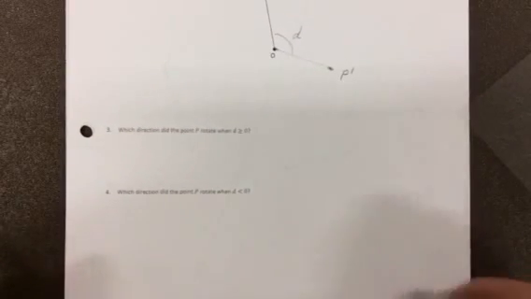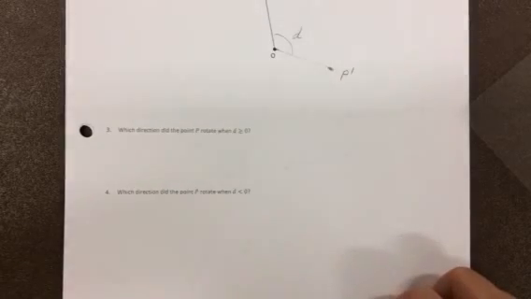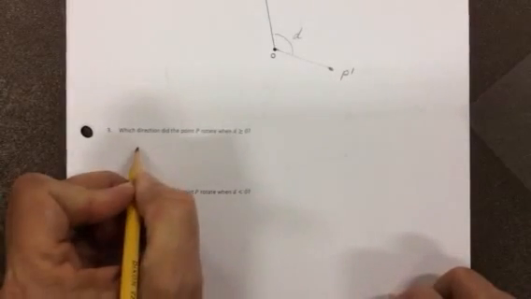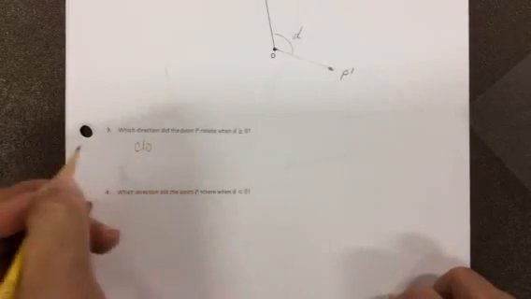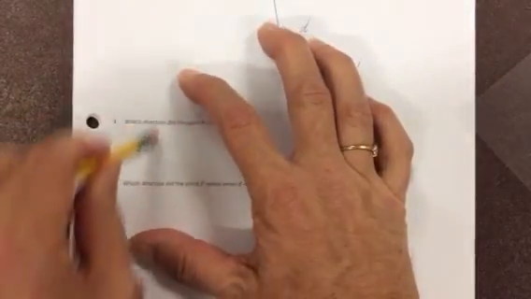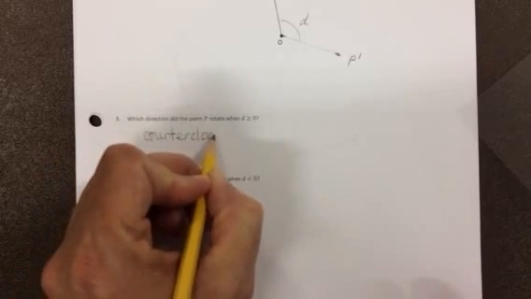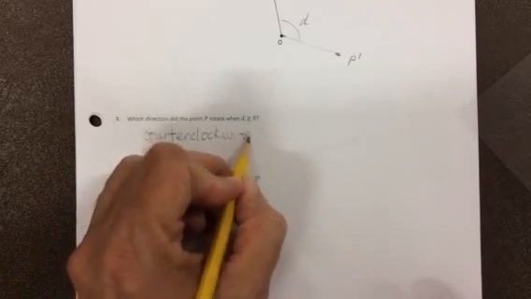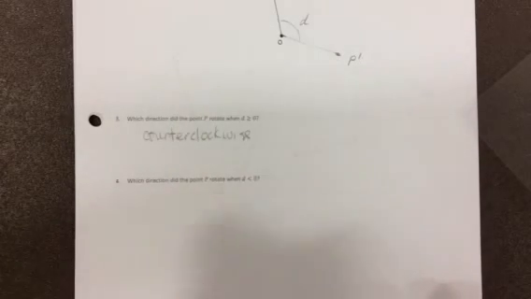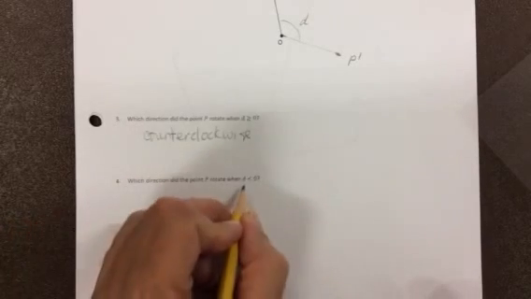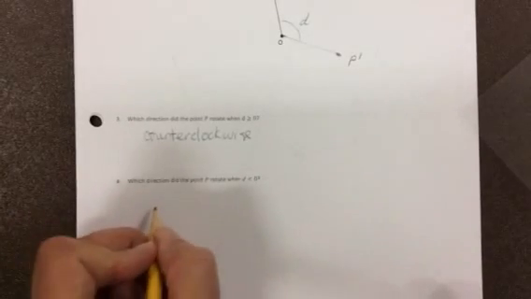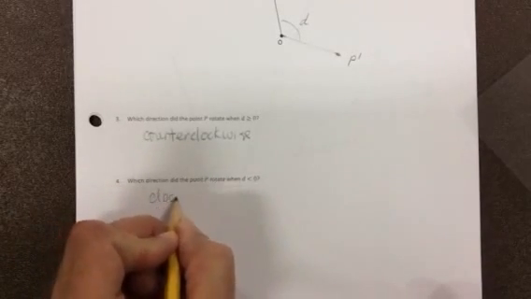So let's talk about 3 and 4. So which direction did the point P rotate when D was greater than 0? This would be counterclockwise. Positive rotation is counterclockwise. And a negative degree of rotation would be clockwise.